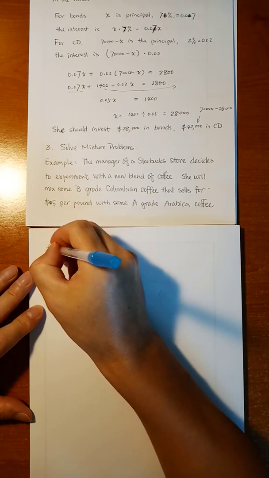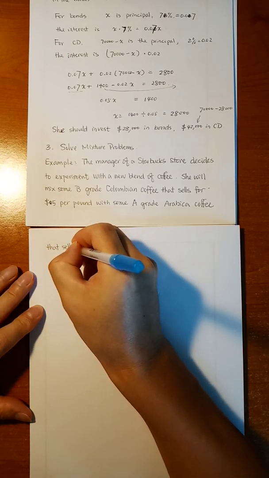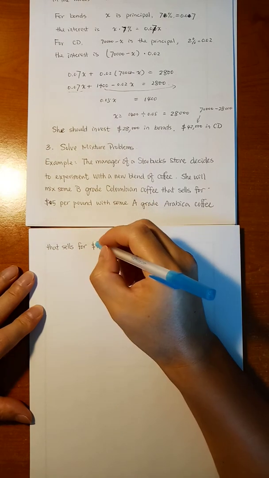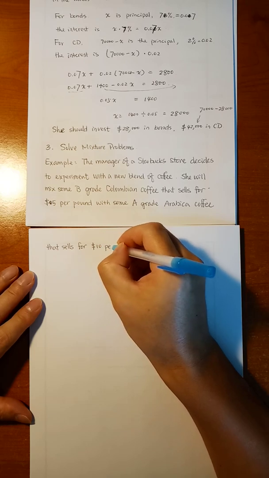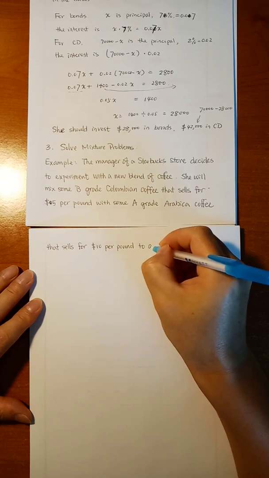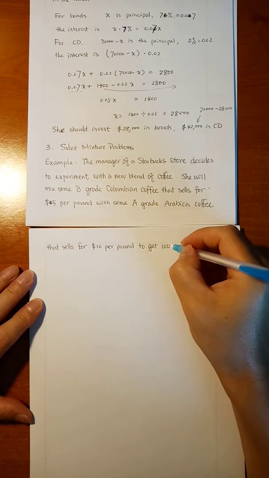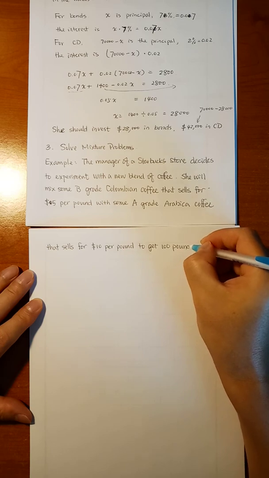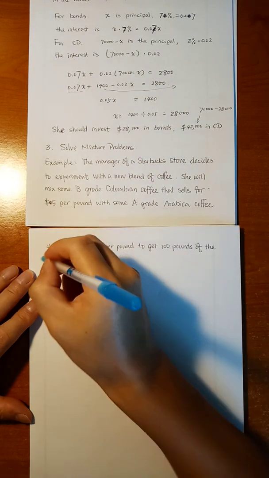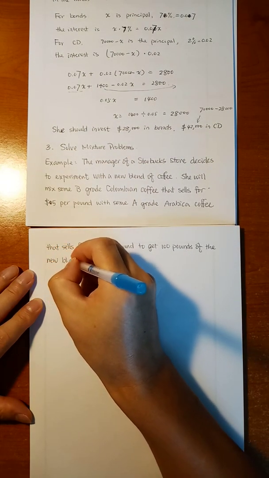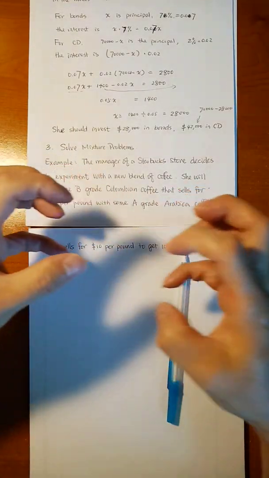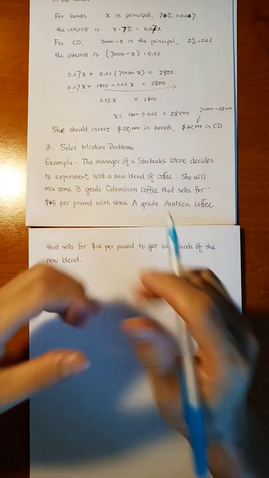To get 100 pounds of the new blend. Okay, so you put the B grade and A grade together to get a new blend.